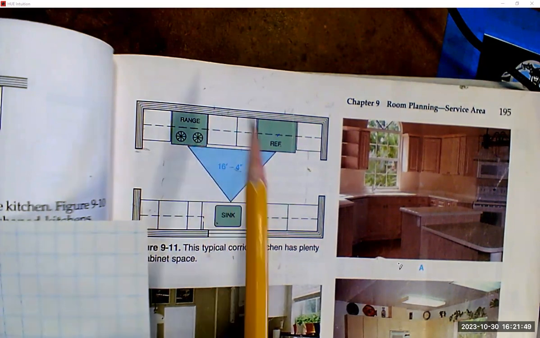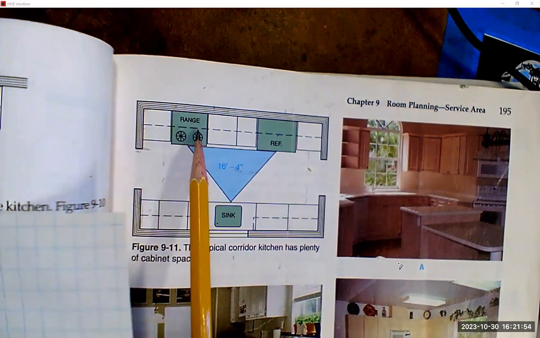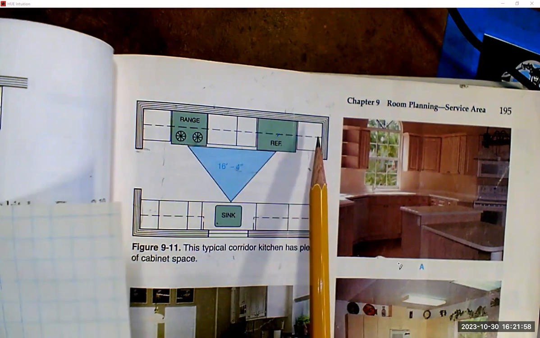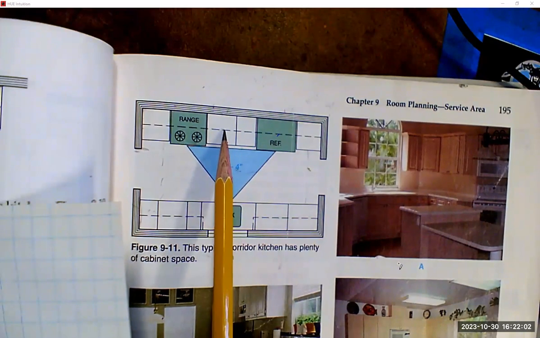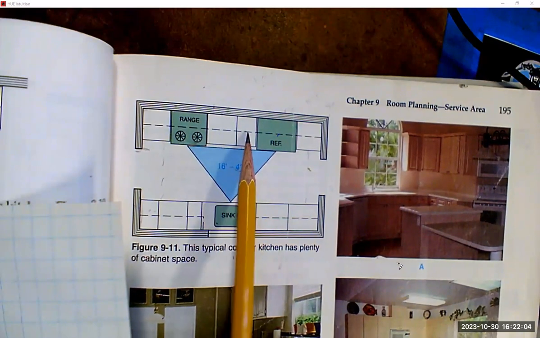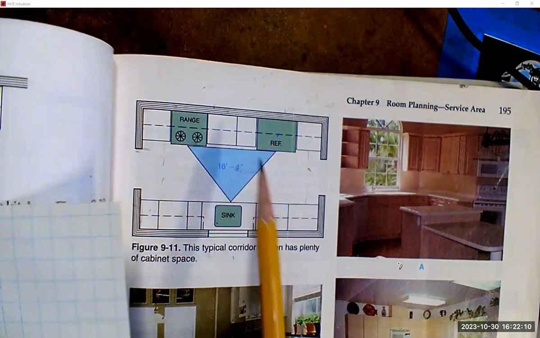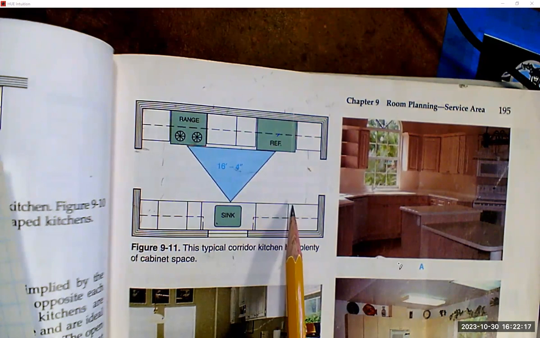I know that this dotted line represents the front edge of the wall cabinets. So I get the inside edge of the wall and then the front edge of the wall cabinets. And this line right here represents the front edge of the base cabinets, and the same on this side. Dotted line represents the wall cabinet, solid line represents the base cabinets.